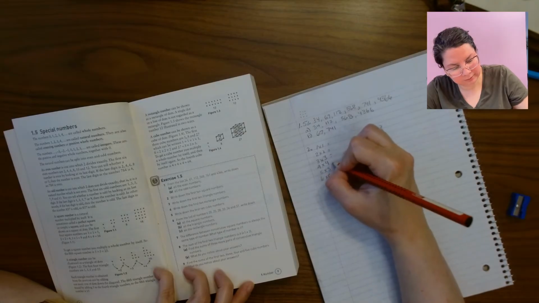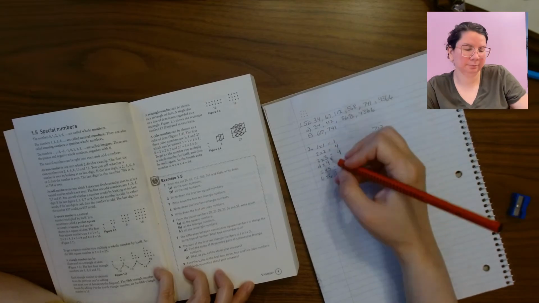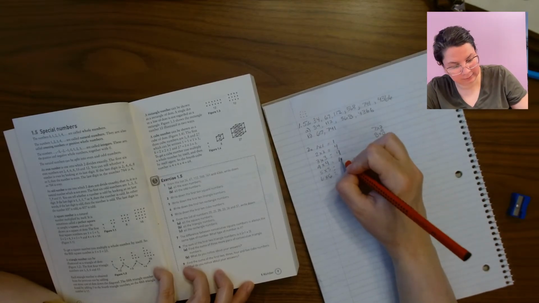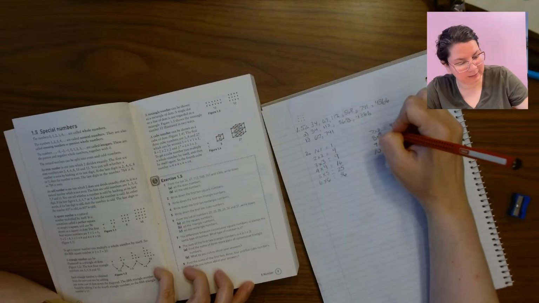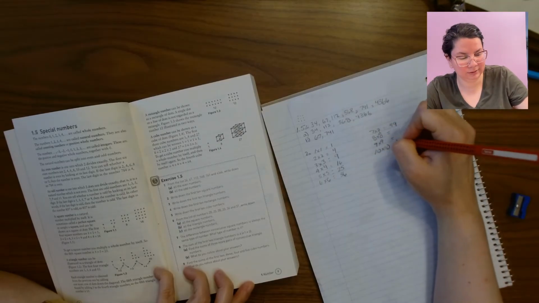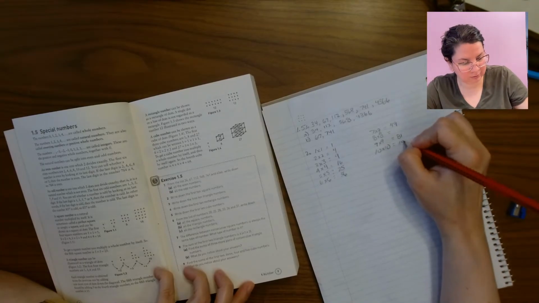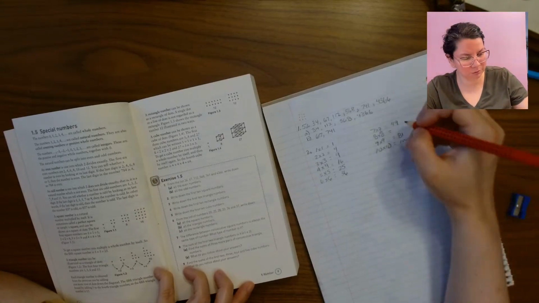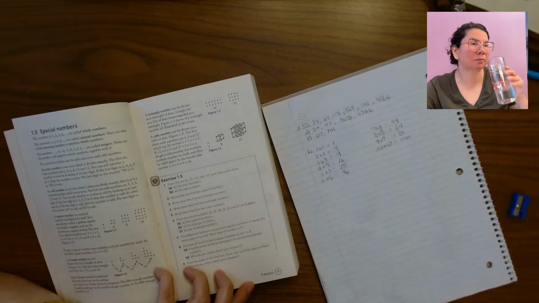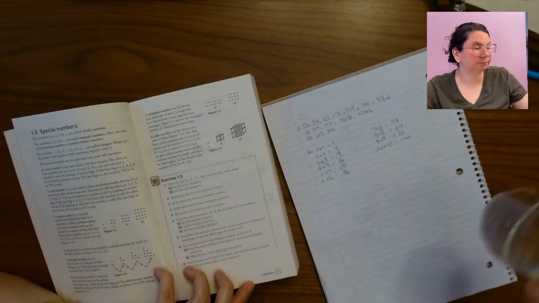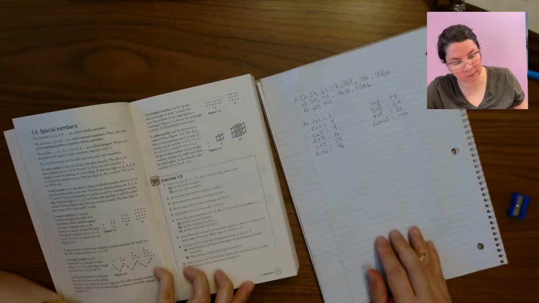So 1 times 1 is 1, 2 times 2 is 4, 3 times 3 is 9, 4 times 4 is 16, 5 times 5 is 25, 6 times 6 is 36, 7 times 7 is 49, 8 times 8 is, what is 8 times 8? 9 times 9 is 81, 10 times 10 is 100. What's 8 times 8? 64, I think? I don't know. I think that's right.